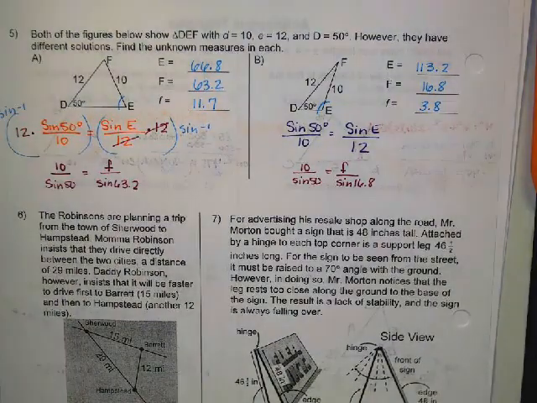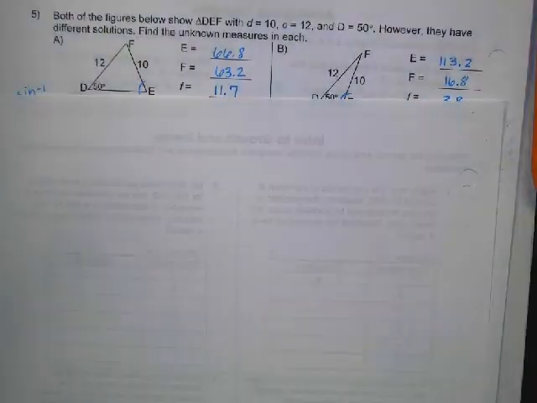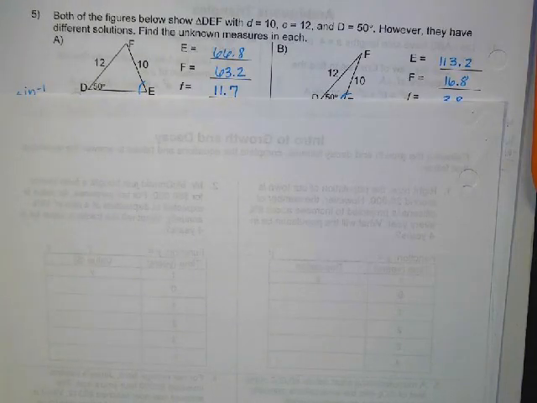Okay, so before we go do the ones on the bottom, I'm going to give you some measurements, and all I want you to tell me is whether there is 1, 2, or no triangles with these measurements.